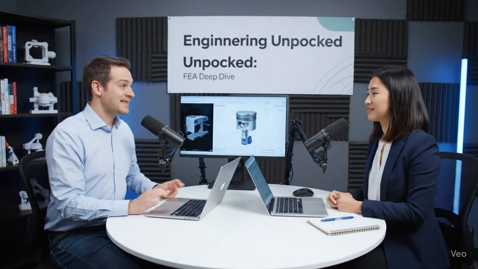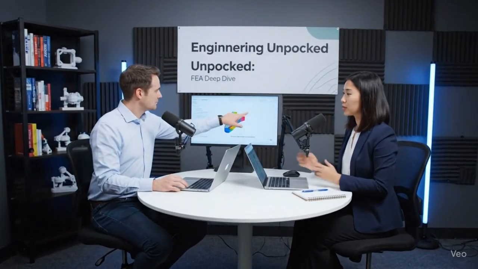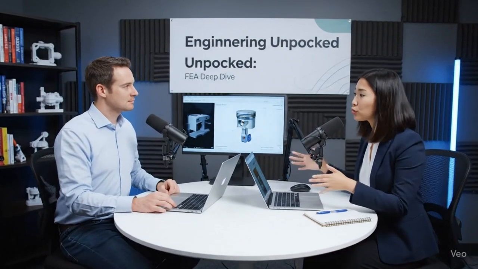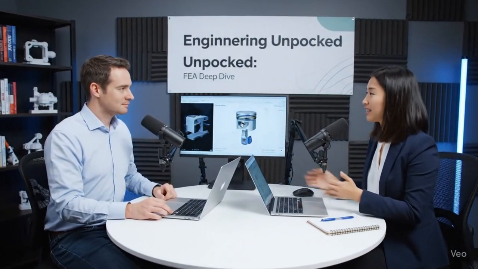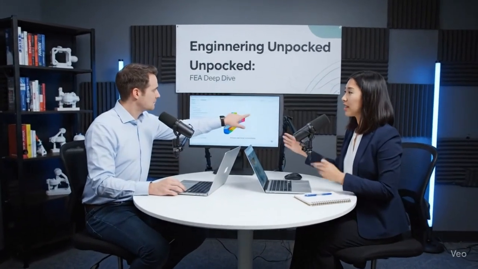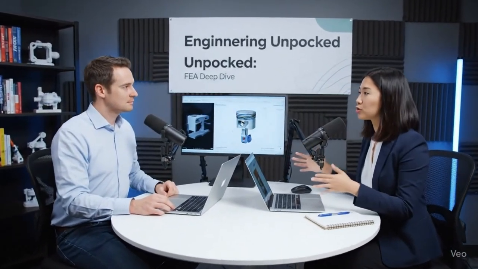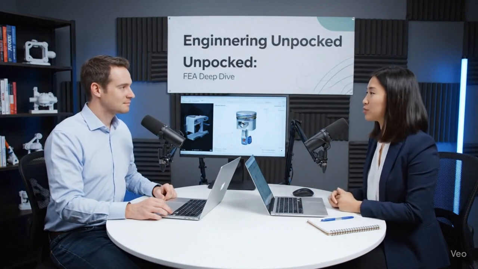Think about designing, say, a complex aircraft wing without ever building a physical prototype first, or maybe crash testing car designs virtually. It saves millions and lets you iterate ideas super fast. FEM has just significantly increased the possibilities for safe, cost-effective design, especially when you're tackling these really complex engineering problems.